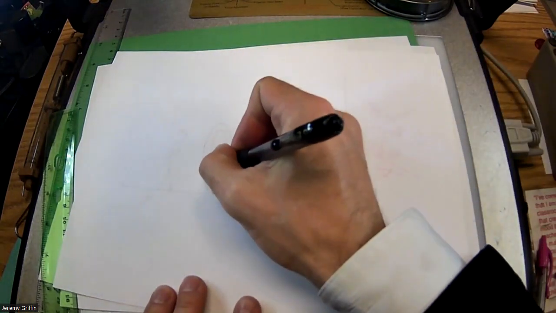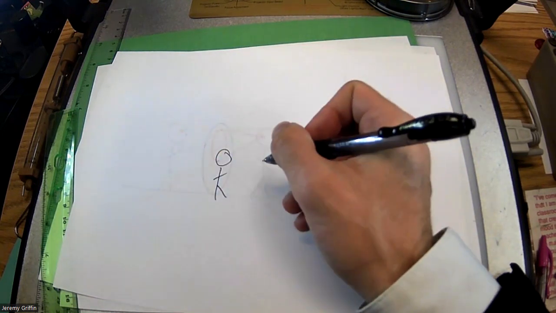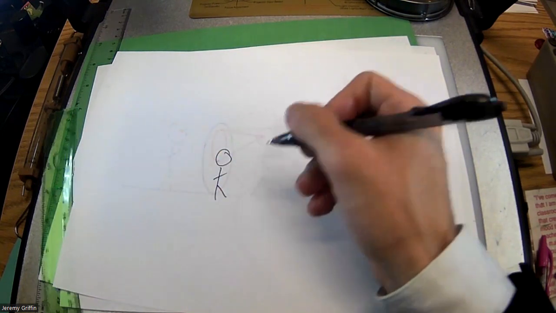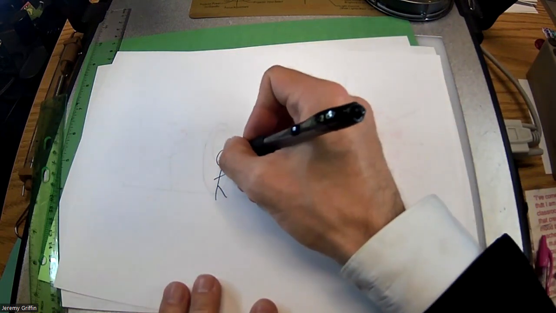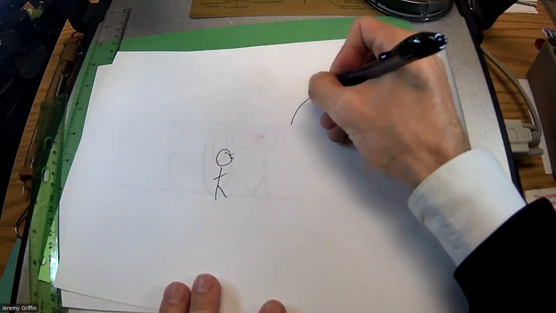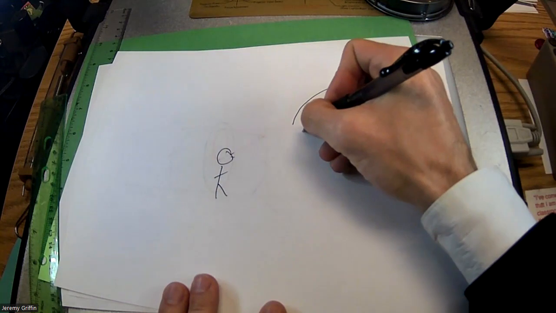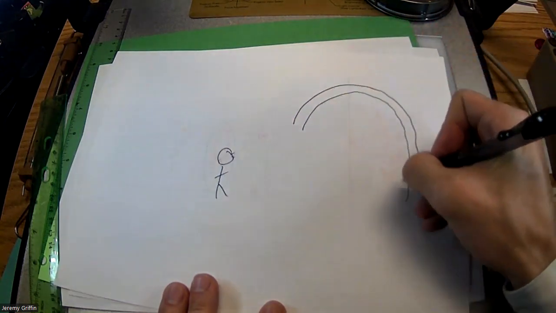You can see a rainbow here. When you're looking at a rainbow, where is the sun compared to where you're looking? It's always behind you. So let's say you're looking out this way. I say, hey, there's a rainbow. Let me try to draw a little 3D here. Okay, got some rainbow bands.